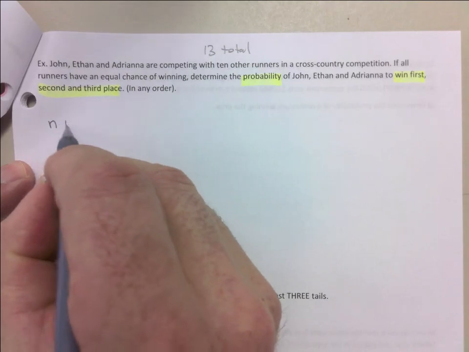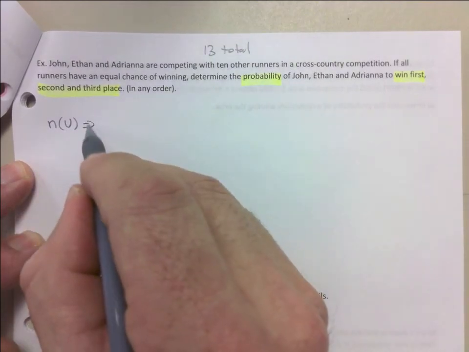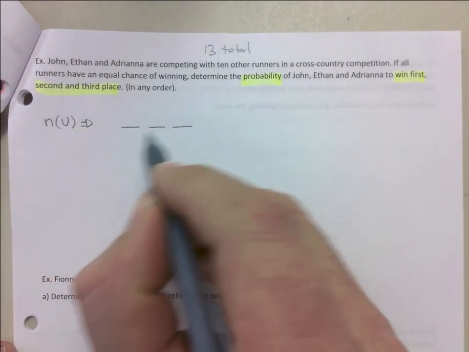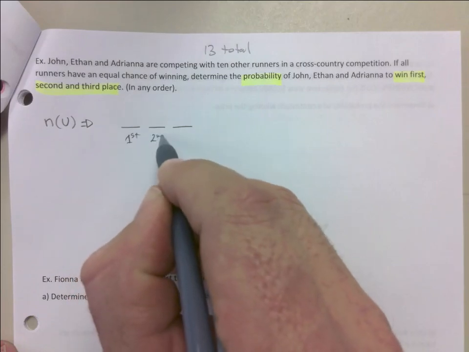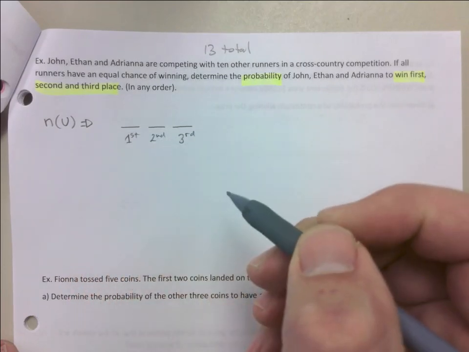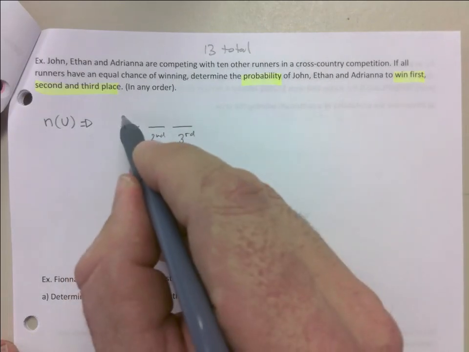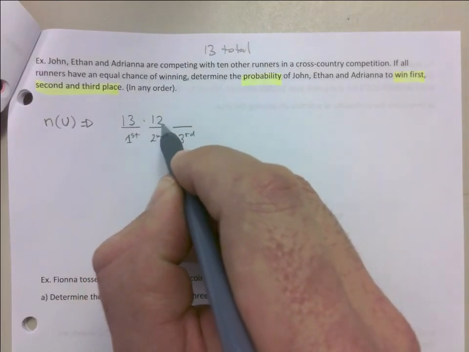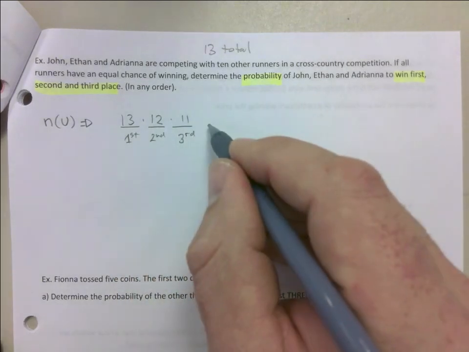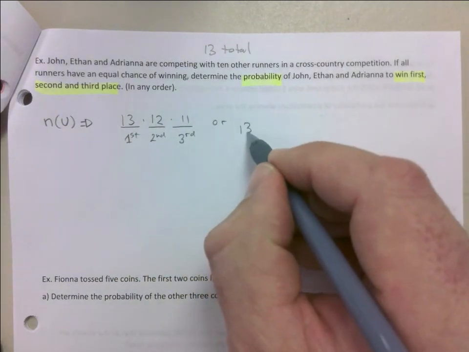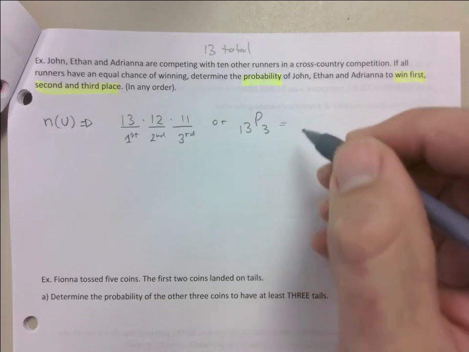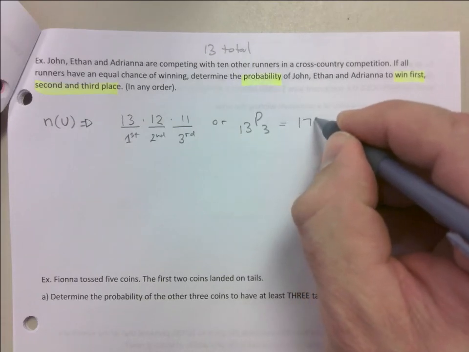So we can go NU. Let's do that first. Don't put an equal sign. Just say I'm solving for NU here. How many ways can first, second, and third place be awarded in general if these 3 characters aren't involved? How many could finish first? 13, and then 12, and then 11. Or 13 pick 3, right? Picking the first 3 spots. That would be 1,716 ways.